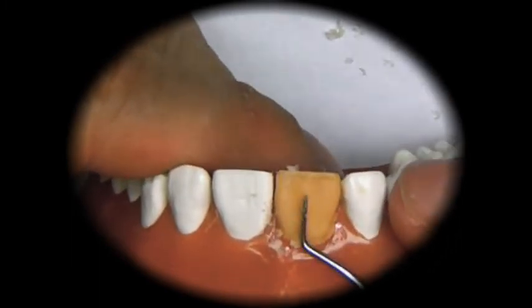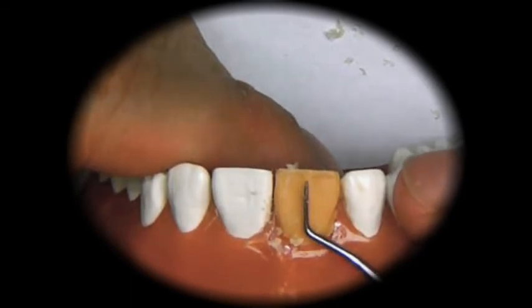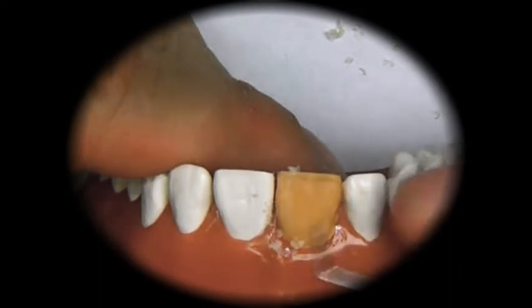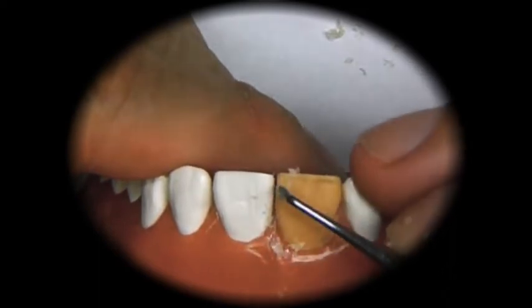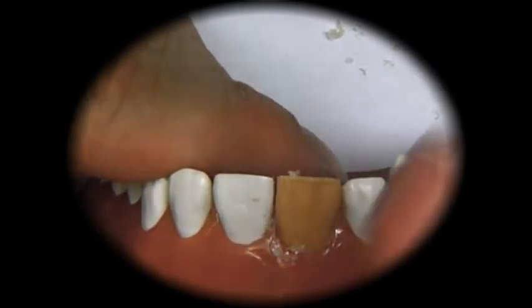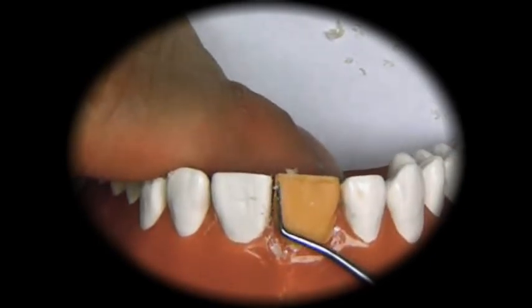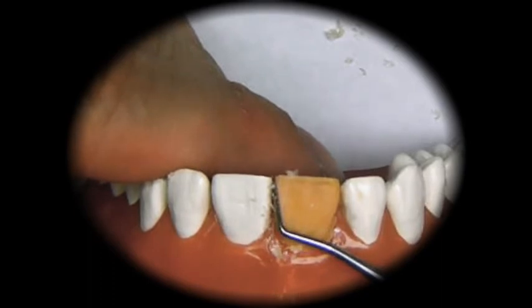So the long axis here will need to be tilted straight up, which means we have to take away from here and add to here, and that will twist this line a little bit more towards the mesial.